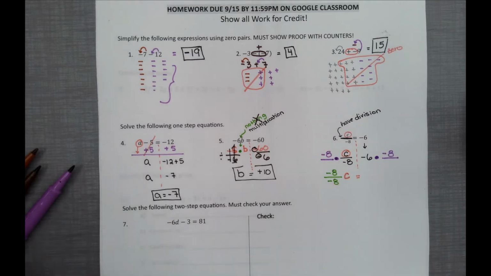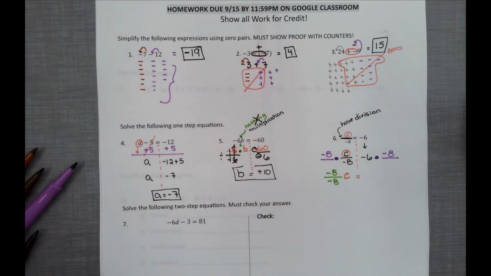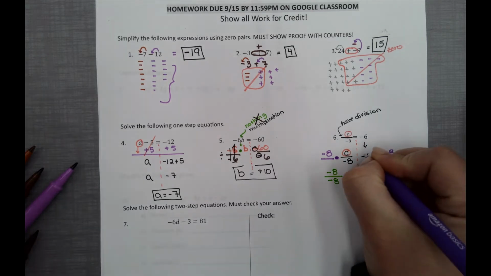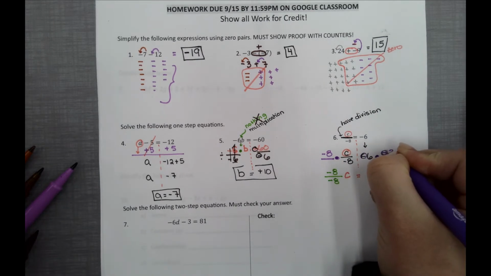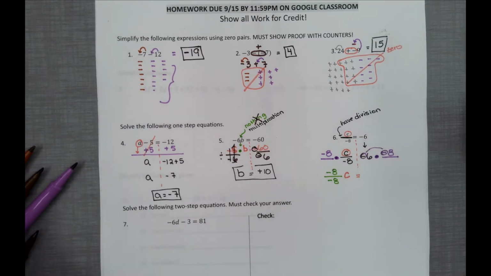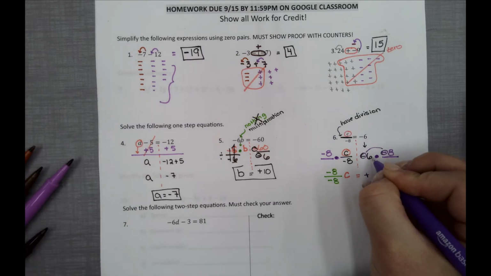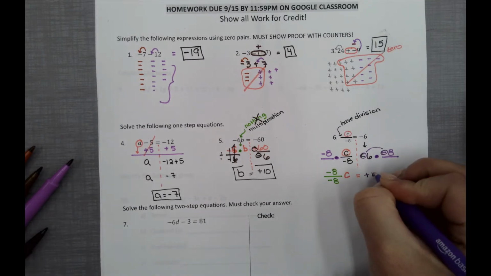On the other side, I do have a negative 6 times a negative 8. Because it is multiplication, we do need to check the symbols. Is it going to be both positive, both negative? What do we have? So here I have a negative and a negative. That means same sign. So because they are the same sign, we're going to have a positive answer. Then we look at what 6 times 8 is. 6 times 8 is 48.